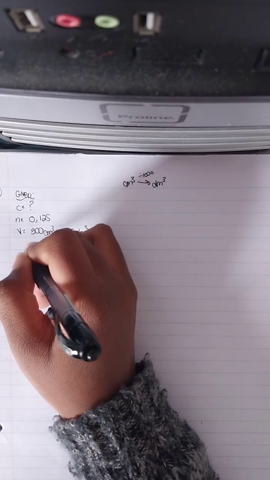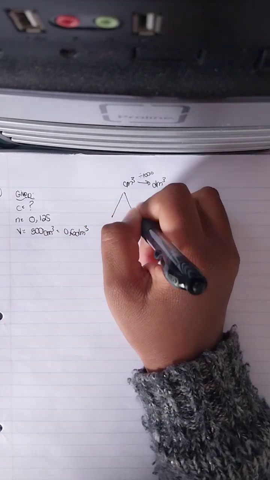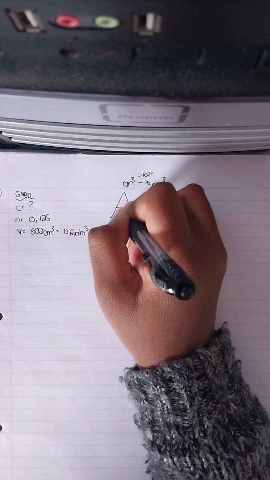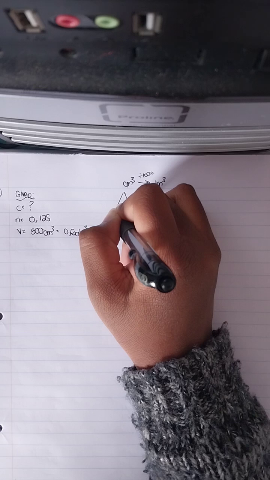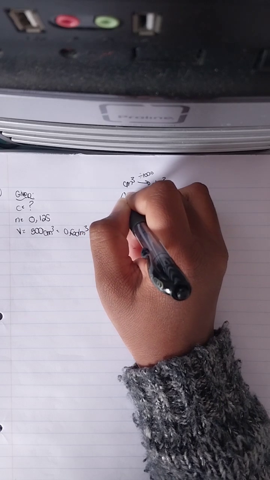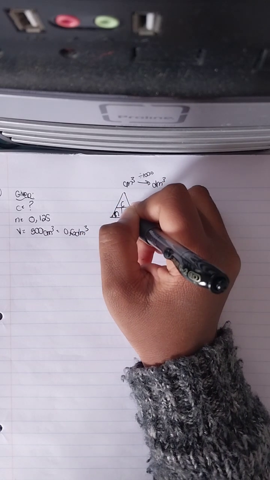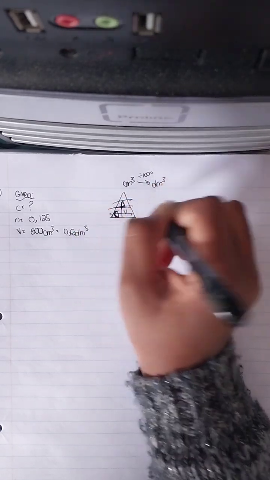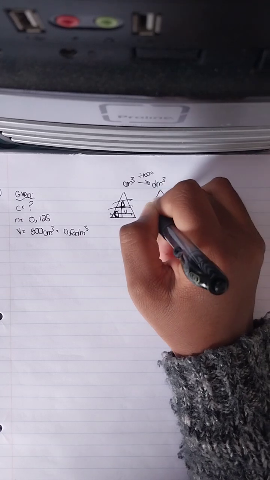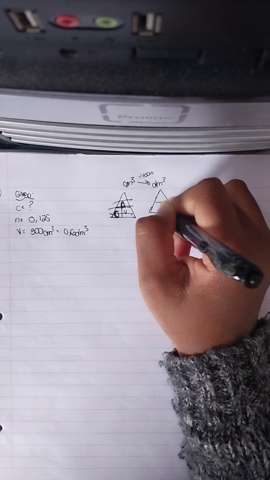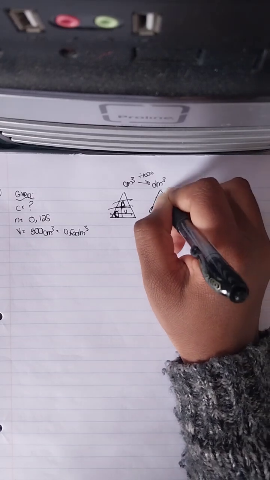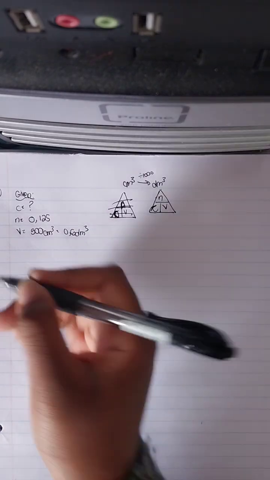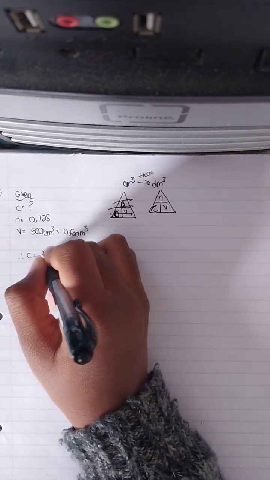Okay, so let's start with the triangle. My bad, this is the N. Okay, just skip this. There we go, like that. That is our triangle. So C is equal to N over V.